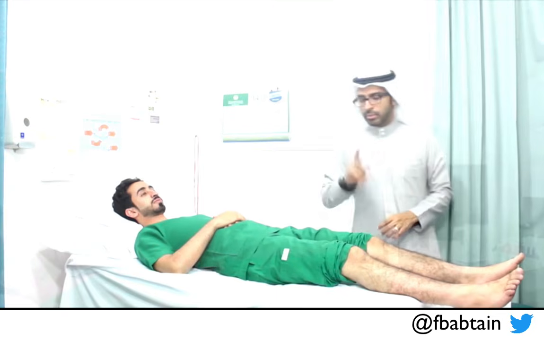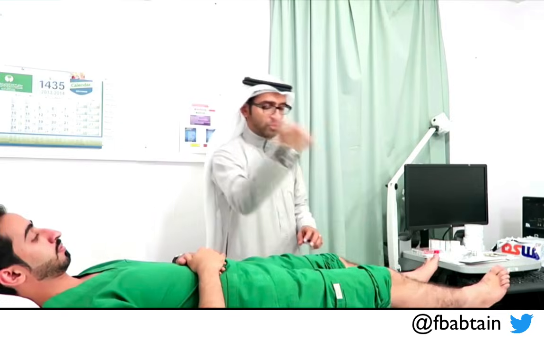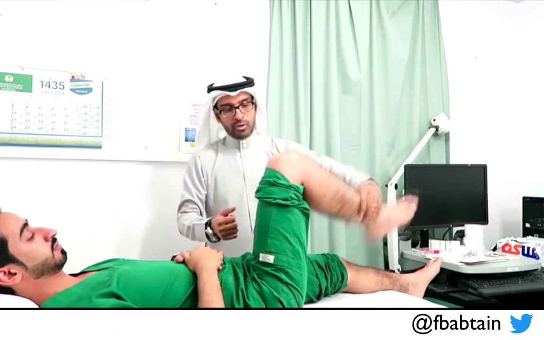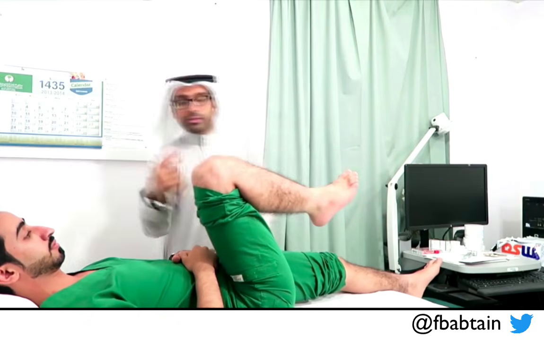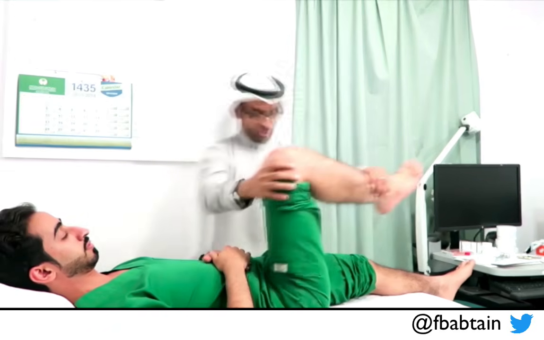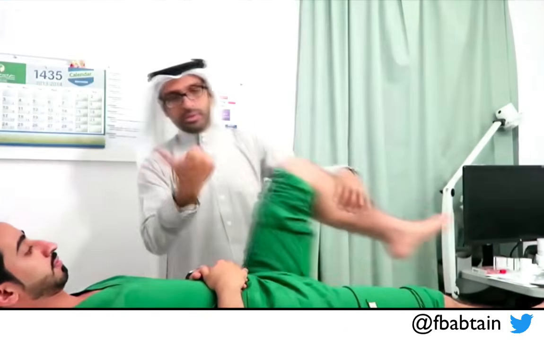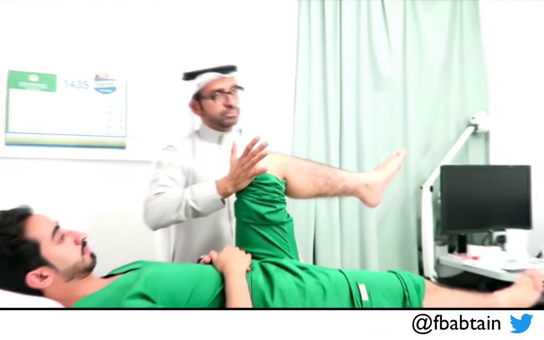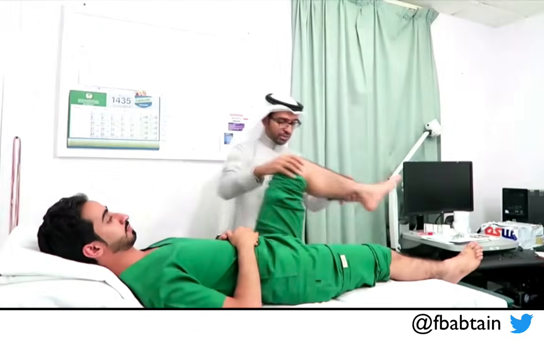Next is the power. Start with the right leg. Ahmed, bend your knee. Pull it toward you like that. All the way. Try to resist me. So I will apply resistance. This is normal hip flexion with the other side. Ahmed, resist me. This is normal hip flexion on the left as well.